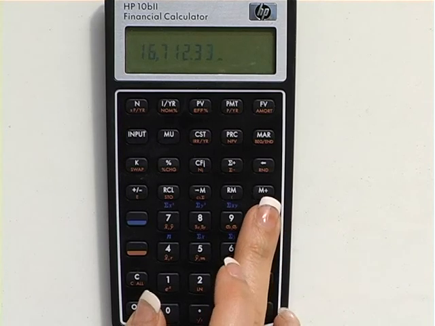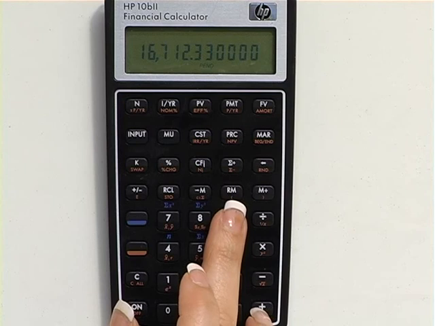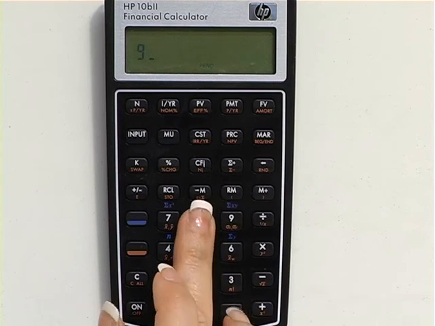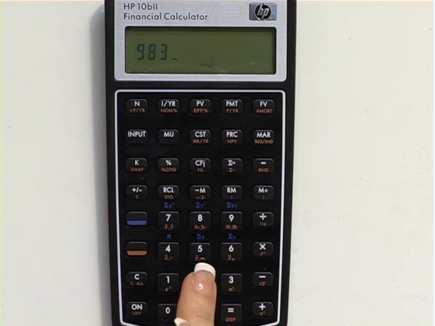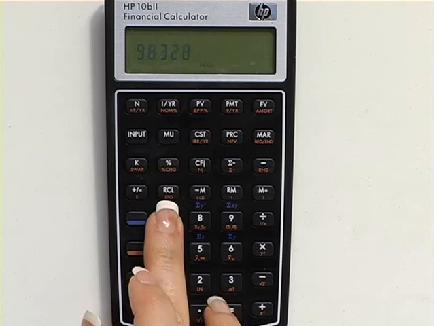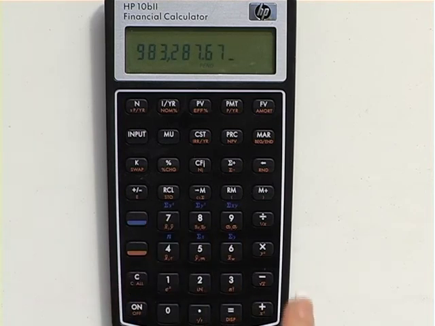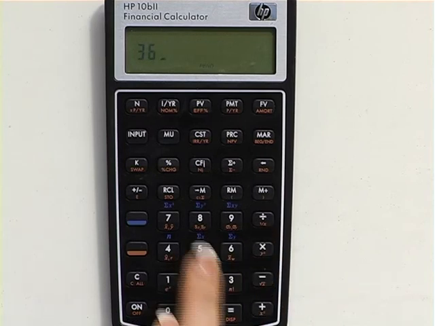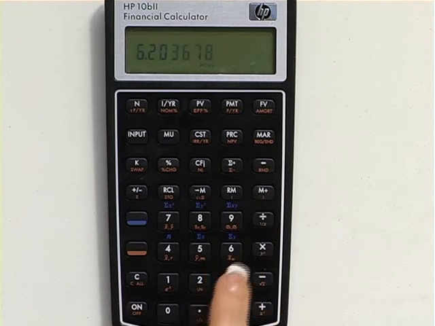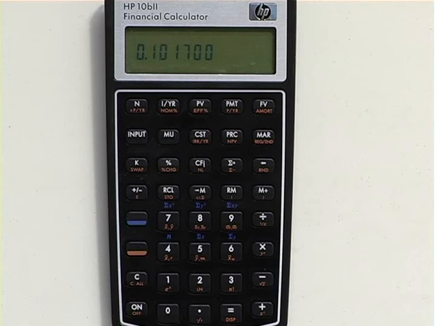So if we do that calculation, 16,712.33 divided by the consideration, 983,287.67, and we multiply by 365 and divide by 61. That gives us 0.101700.